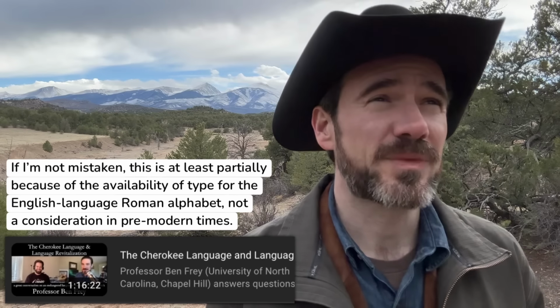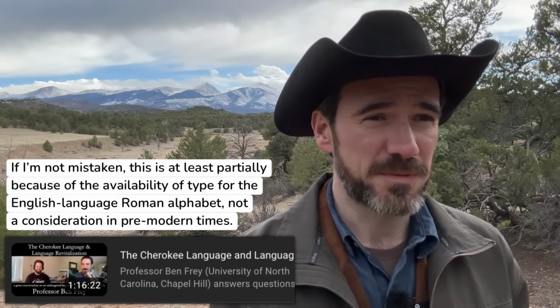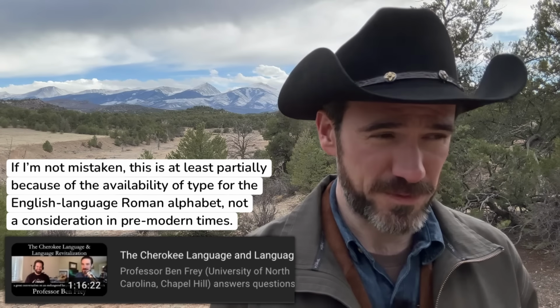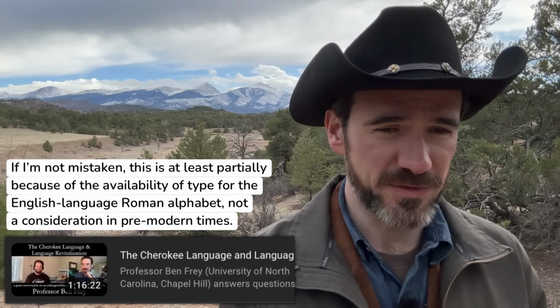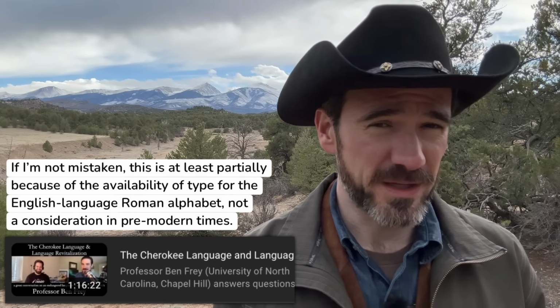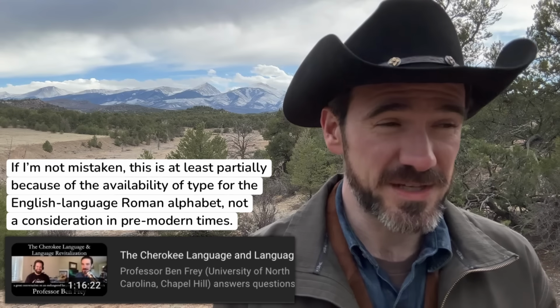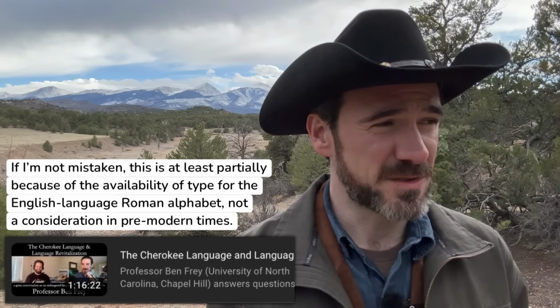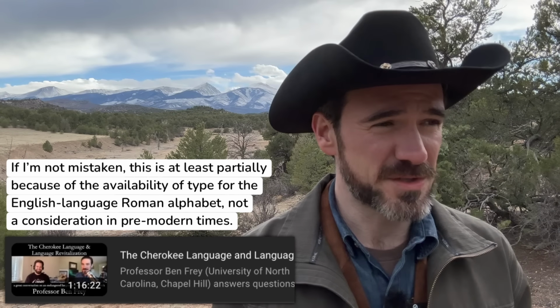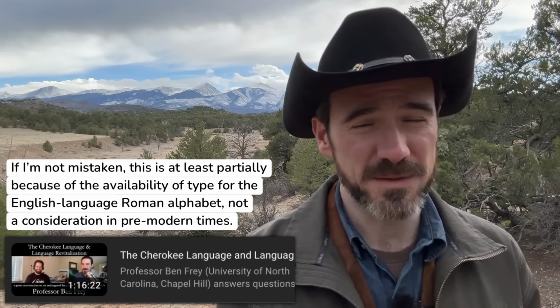For example, Sequoia's syllabary for writing Cherokee does use some letters that look a lot like the Roman alphabet letters for writing English. But that's, I think, a pretty rare example of a real outsider doing something really different and unique for writing his language, and consciously, to some extent, probably modeling some of those letters on the ones used to write English, but using them in a completely different way, as a syllabary.